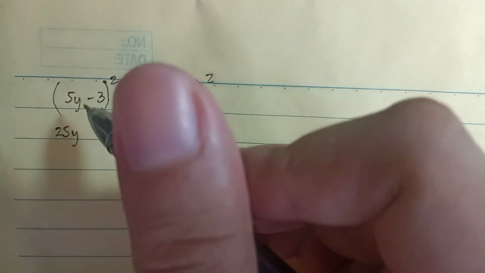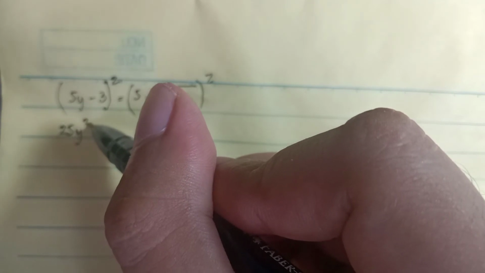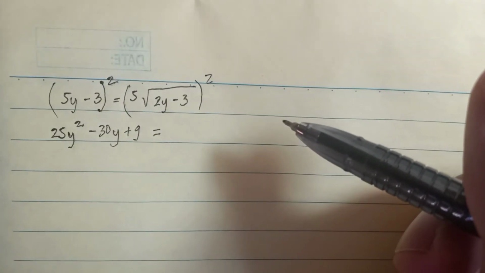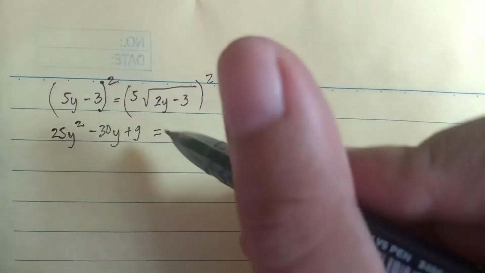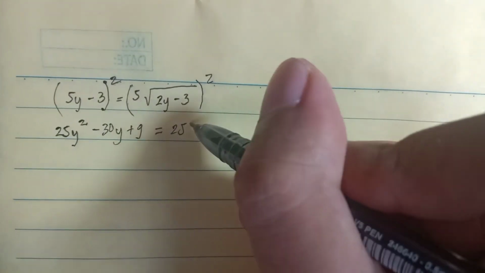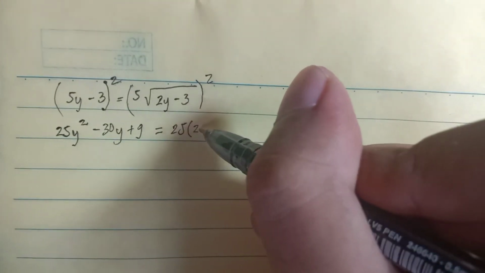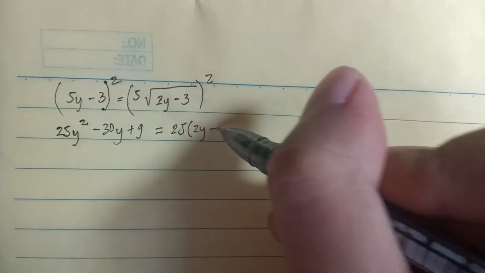Just do the FOIL method if you want. So this is 25y squared minus 30y plus 9. Then on our right side, that becomes 25 times 2y minus 3.